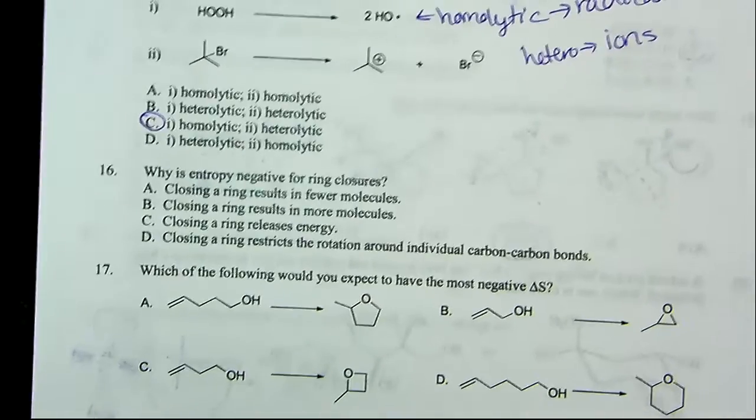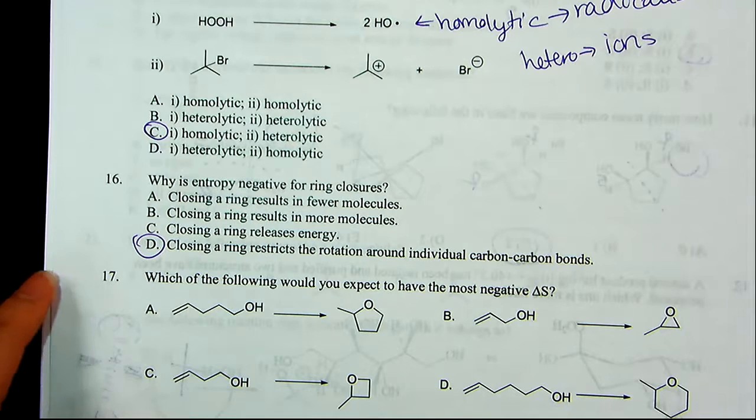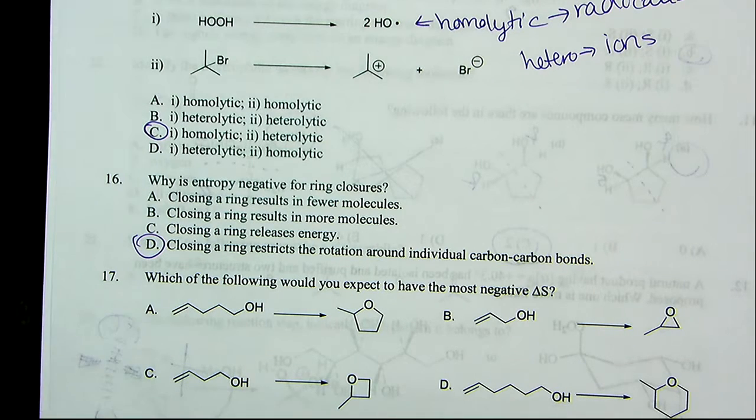All right. Why is entropy negative for ring closures? Again, this is a conceptual question from the book. It's just because closing a ring restricts the rotation around the carbon-carbon bond. With linear carbon-carbon bonds, you know the sigma bonds can freely rotate, but if you put it in a ring, they're not able to rotate. They form different shared conformations and gold conformations.